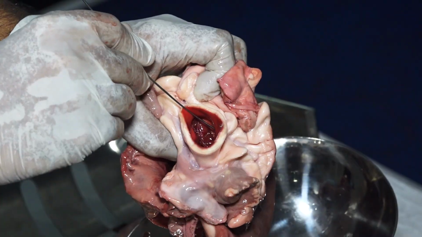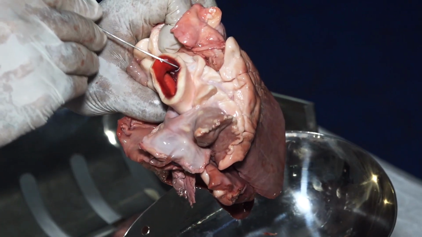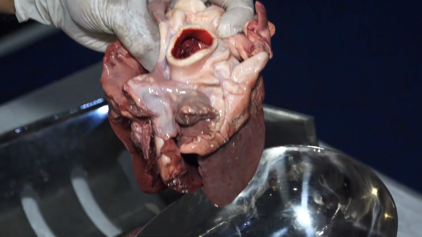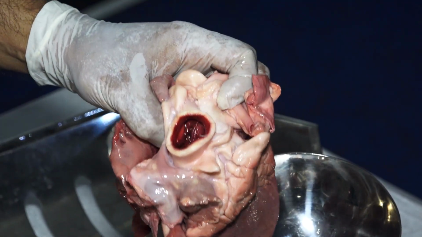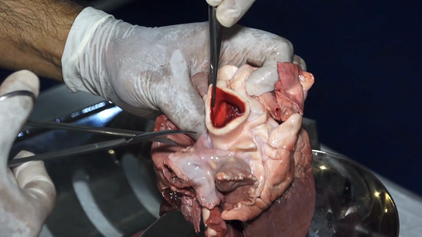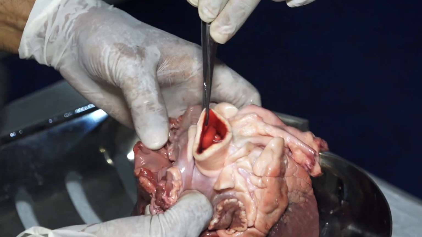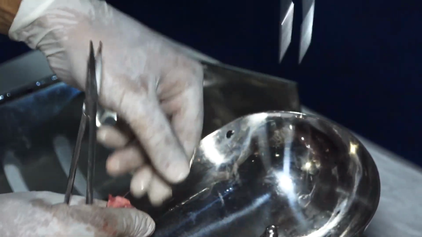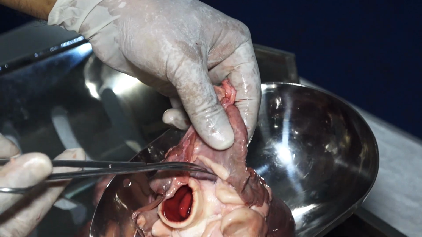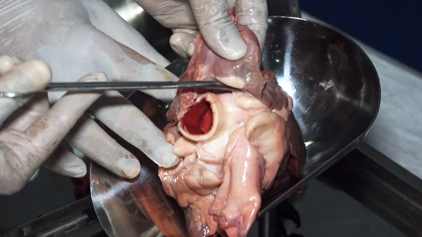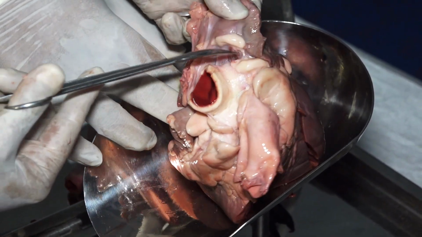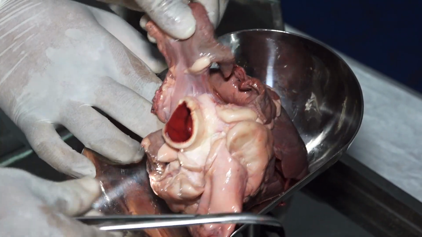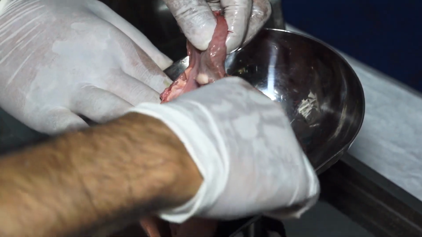I'm not sure if you will be able to see it. So from there is the right coronary sinus going there, and here is the left coronary sinus. We can open it more and see that. We'll just take off, we're just removing the.